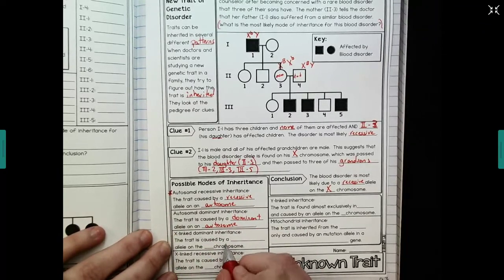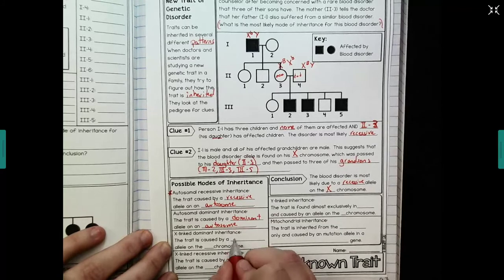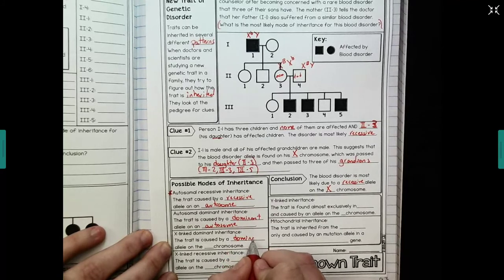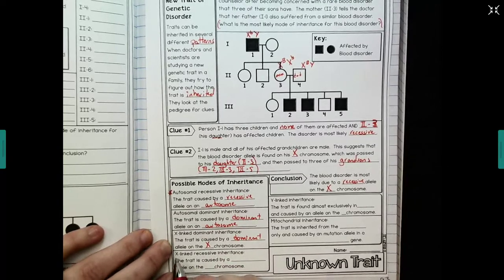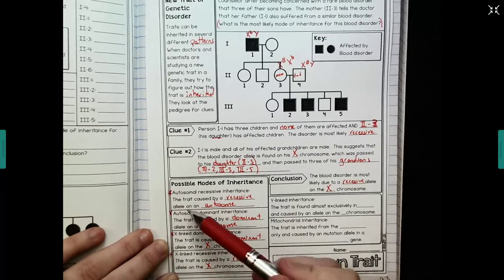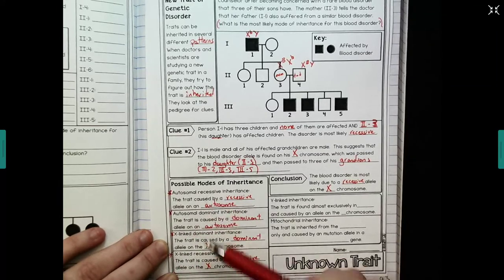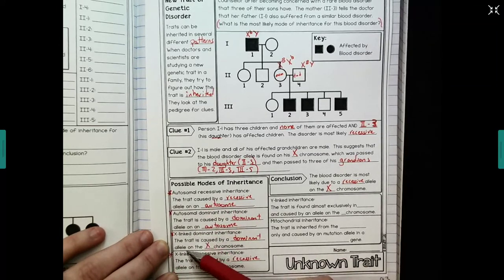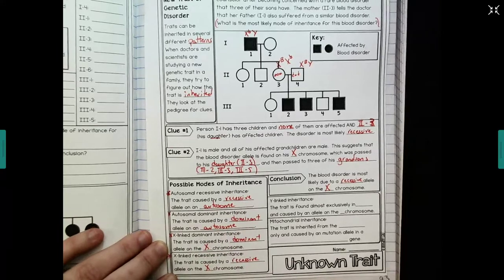X-linked dominance, the trait is caused by a dominant allele on the X chromosome. And then X-linked recessive, the trait is caused by a recessive allele on the X chromosome. So we can be autosomal dominant or recessive, or sex-linked dominant or recessive.